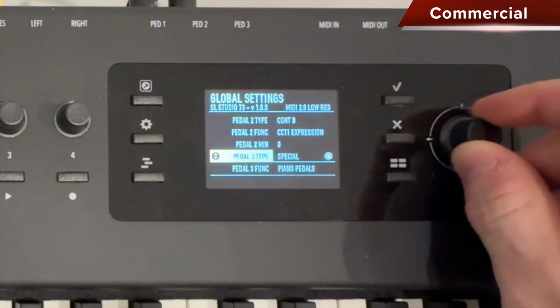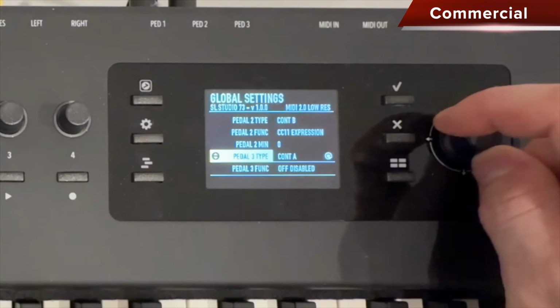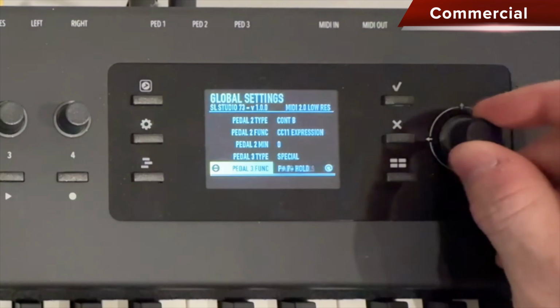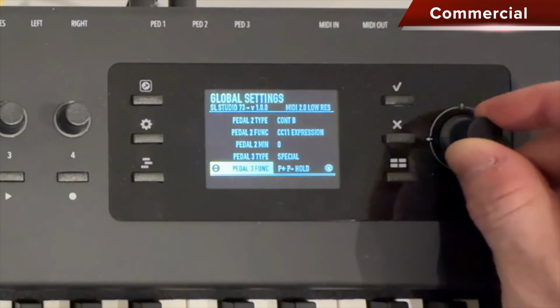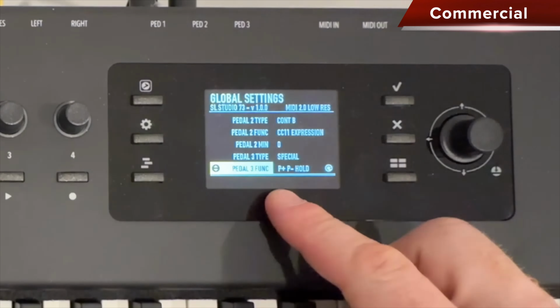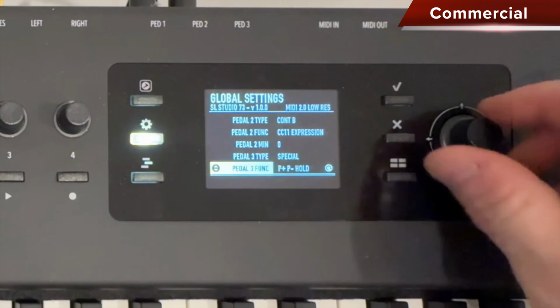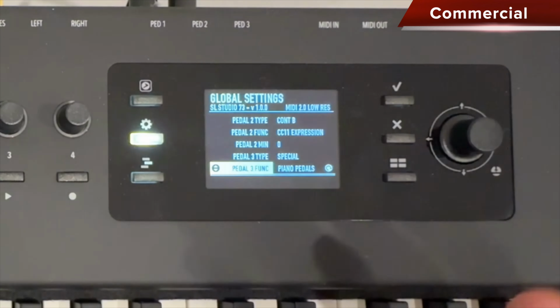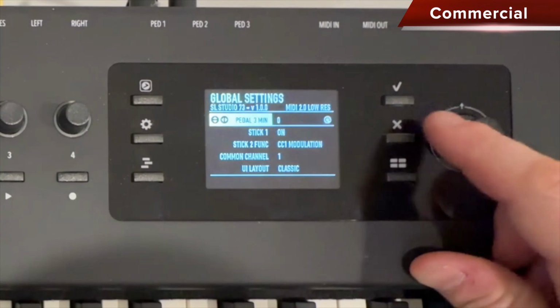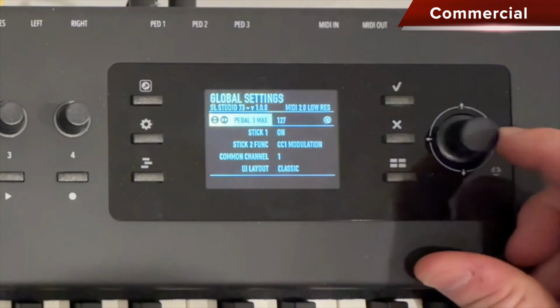You can set pedal dry here to special or to continuous and switch. Special is simply the triple pedal. And you can also set here what it should do. So here, for example, you could enter program up, program down and hold. I don't need that because I always just use one program anyway. Then you can also enter minimum and maximum here.